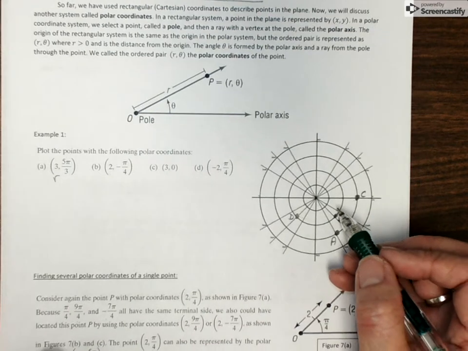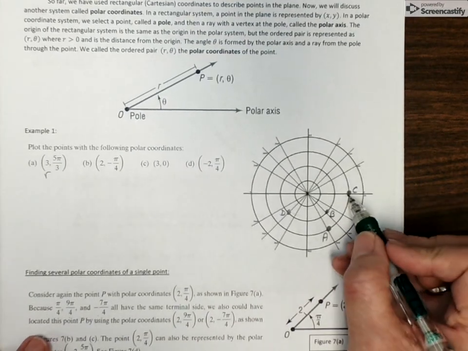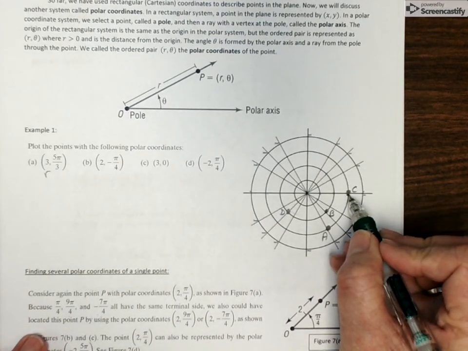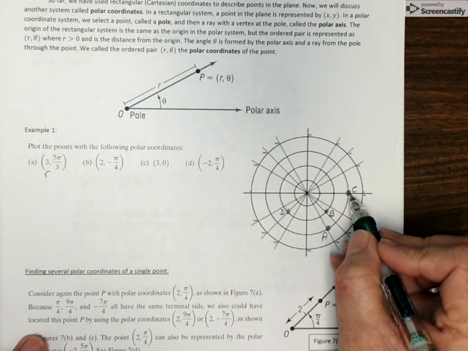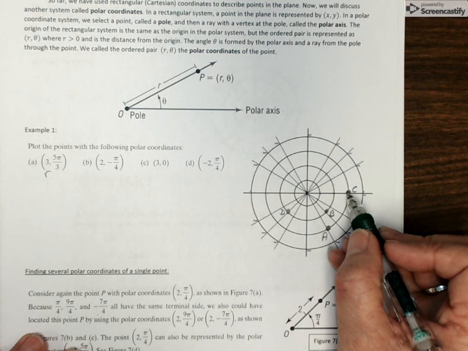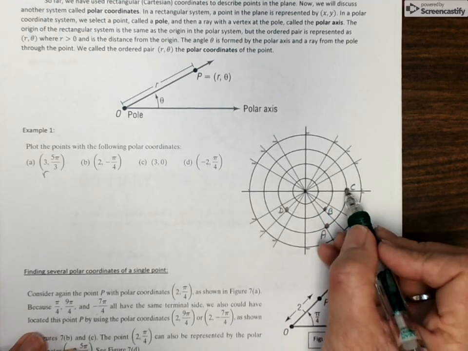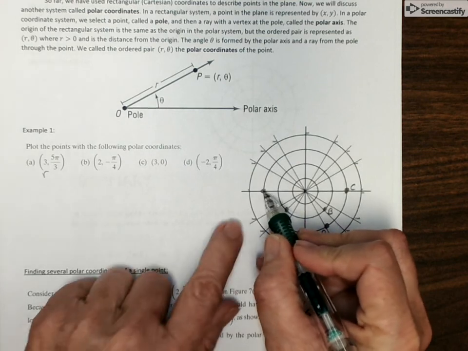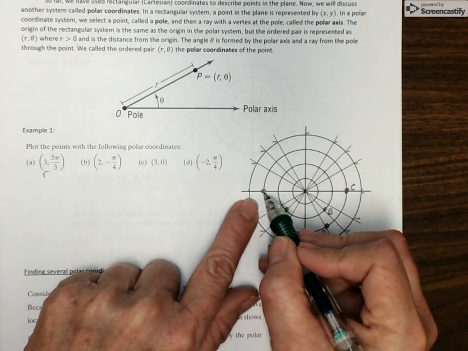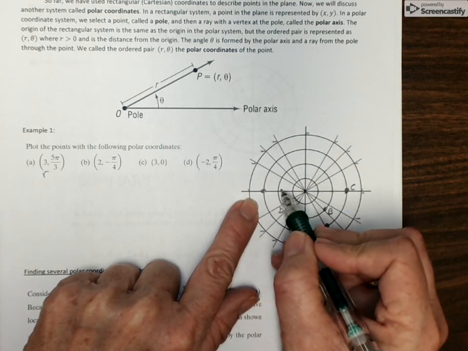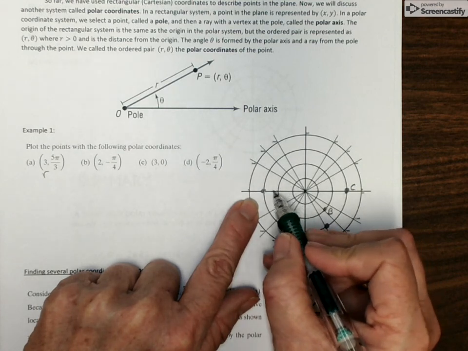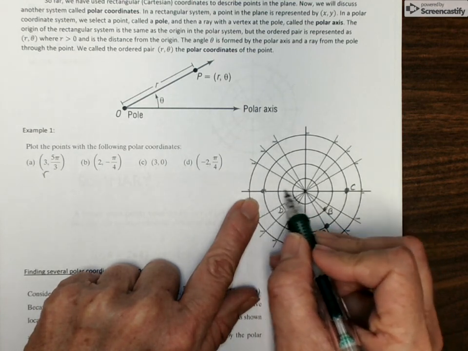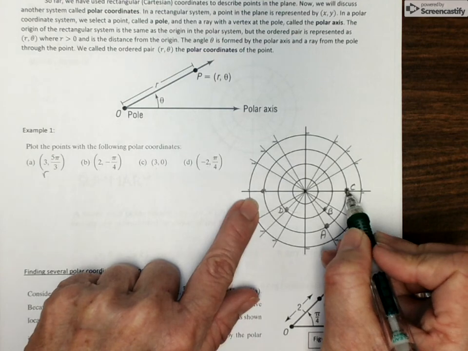So for instance, let's do another one with a negative. This point C, we said was at (3, 0). If I want to use a negative radius, I would have to come around that circle with a radius of 3. So this point right here would still be a radius of 3. The angle is pi, but I would want to say negative 3 because I don't want it to measure here. I want to go this direction.